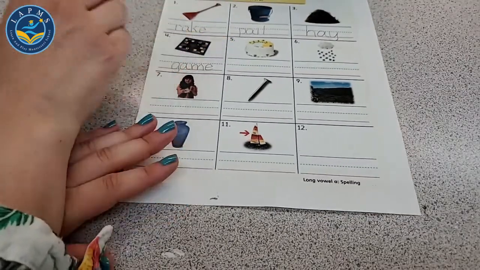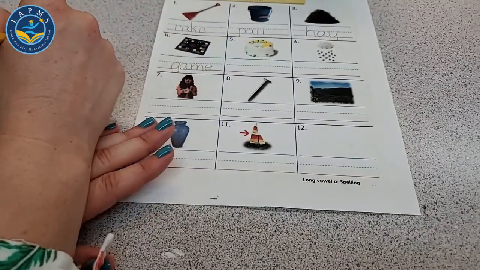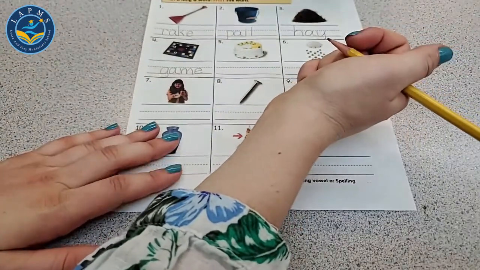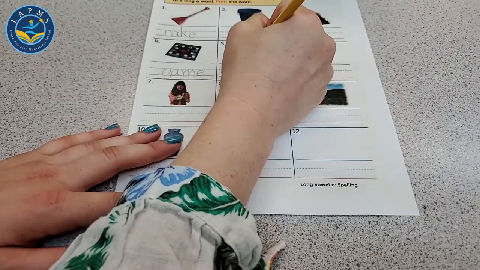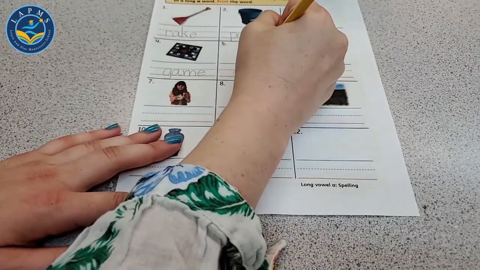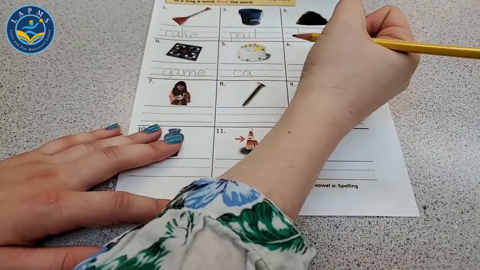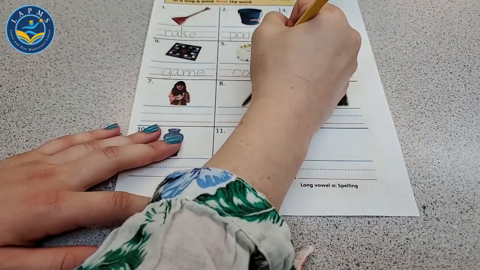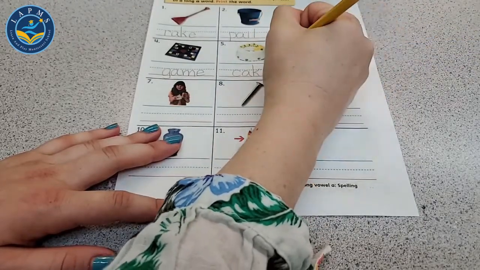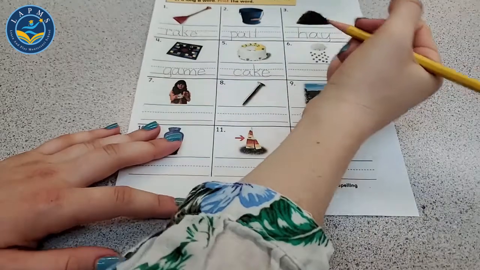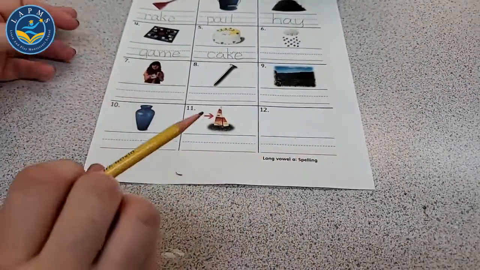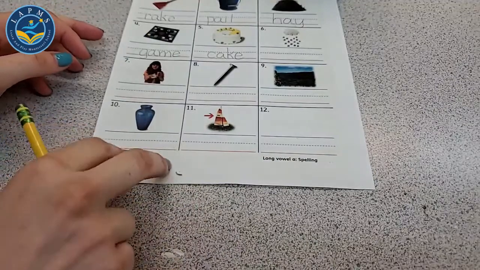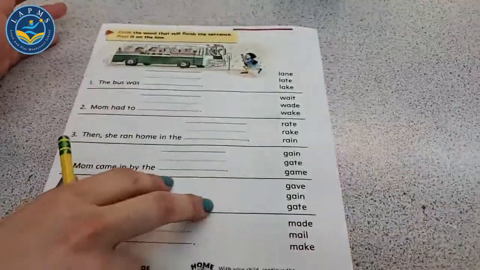Okay, let's see one more on this side and we jump to the other side. Number 5 is cake, right? How do we spell cake? C, A, K, and E. We got it, cake. All right, don't forget to finish your number 12. I'm going to ask about them later, okay? Okay, let's turn it over, see the other side.